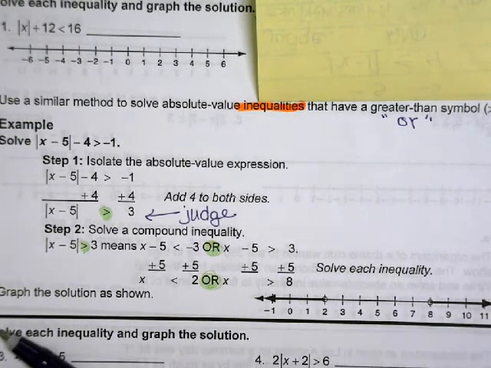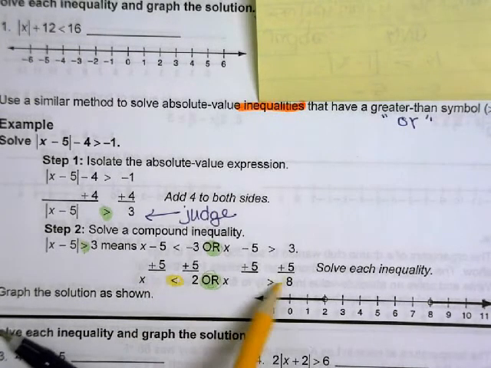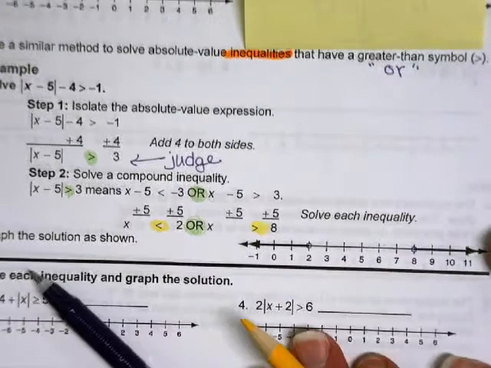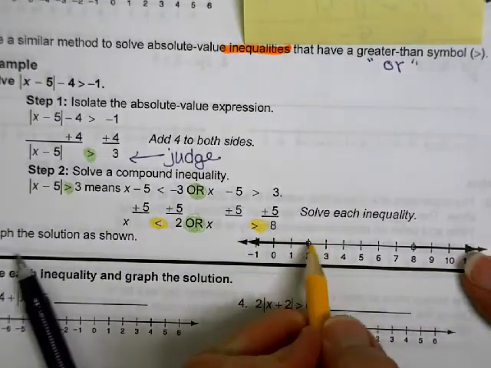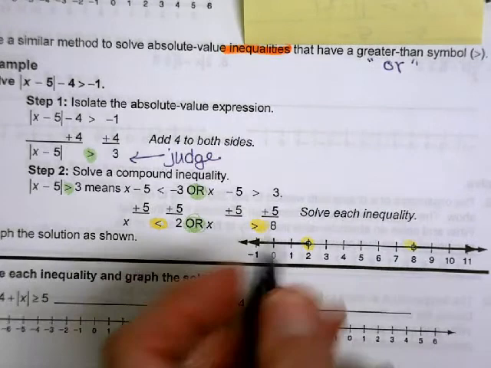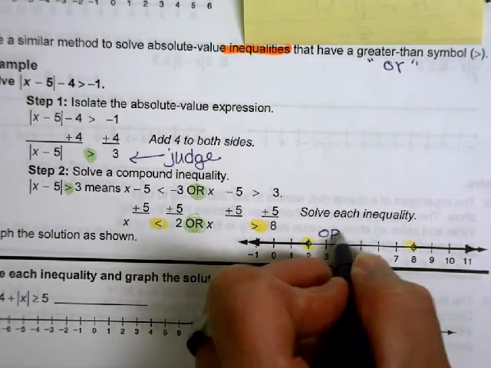So once it's an or, these are open dots. But you can't write it together. That's your answer. Open dots.